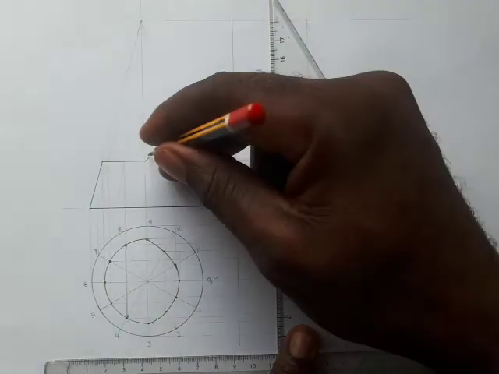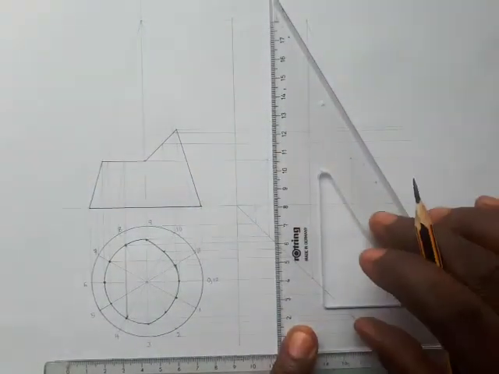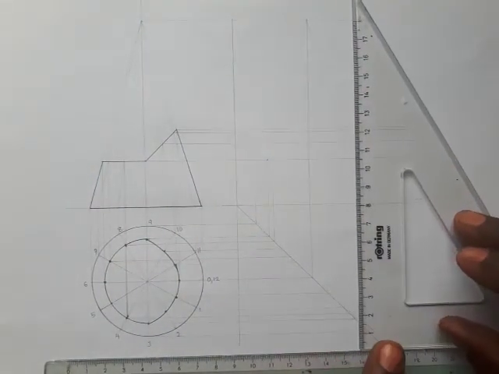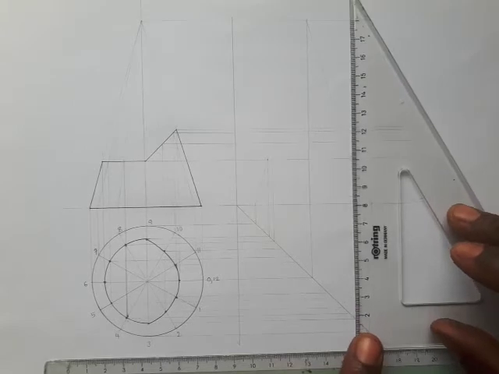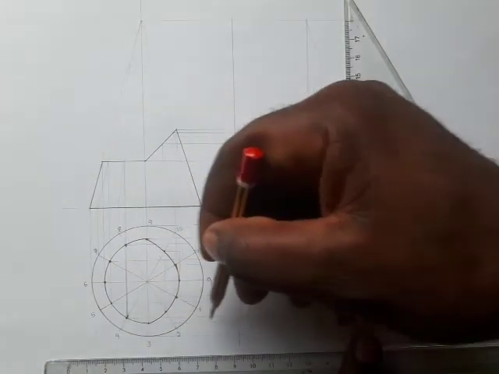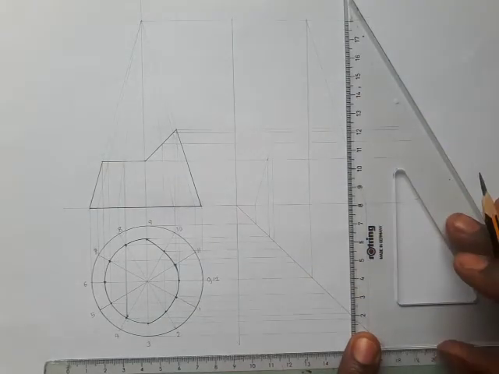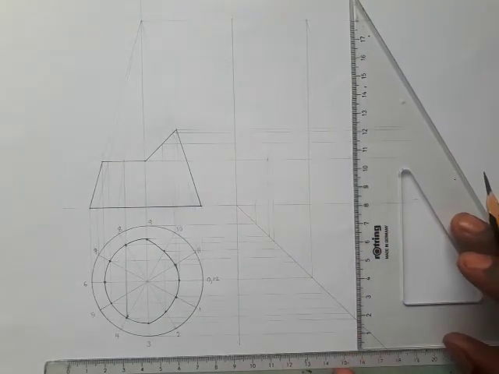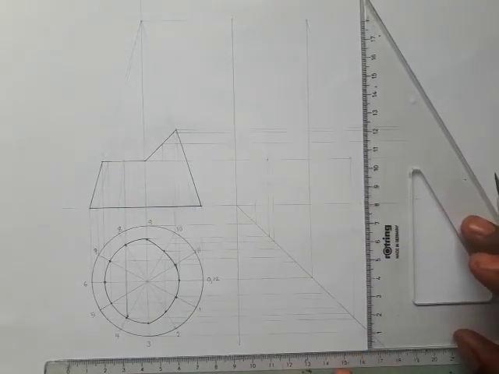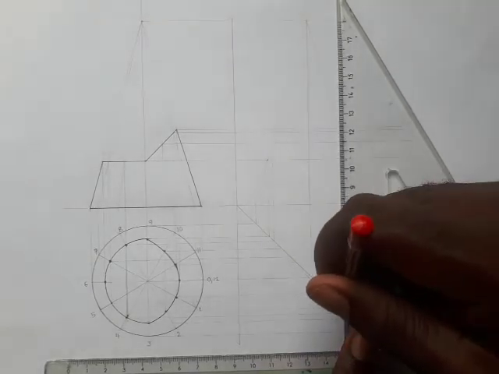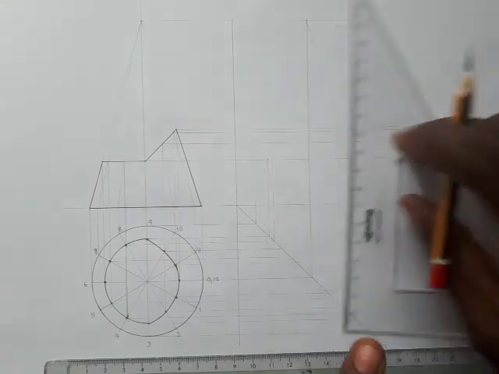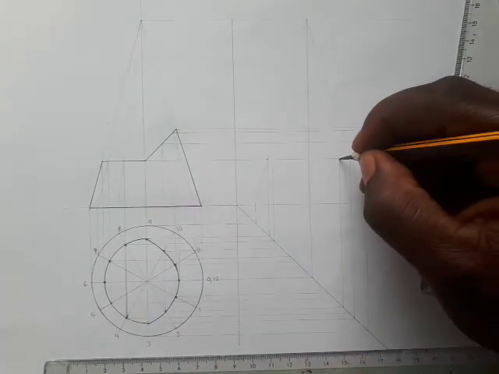Stop there, because this is line 8 as well. Then 4. Where is 4? This is line 4. Don't miss this one here. Line 4. That's it.